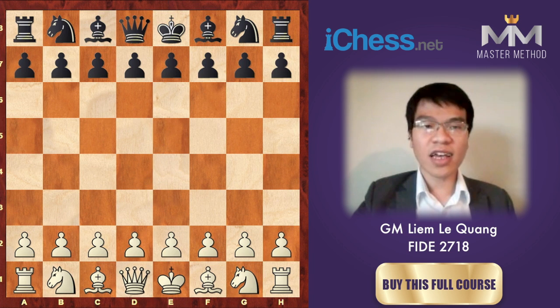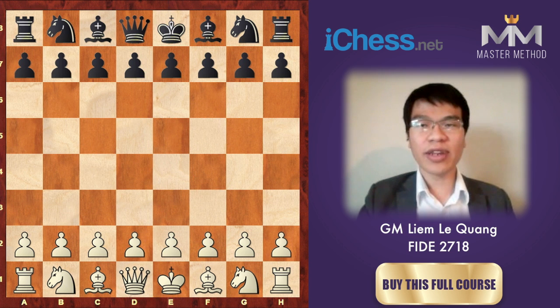First of all, let's look at a game between Grandmasters Kramnik and Anand in the Dortmund Super Tournament in 2001. The game starts with d4, Kramnik is white.